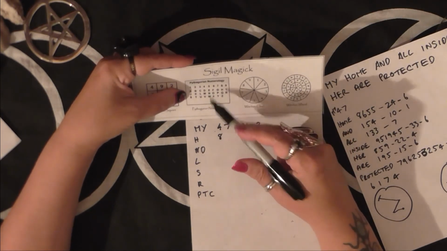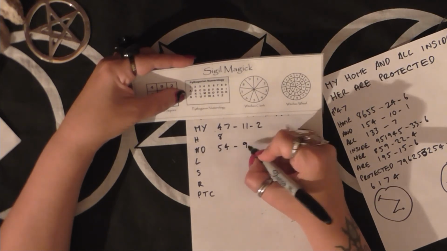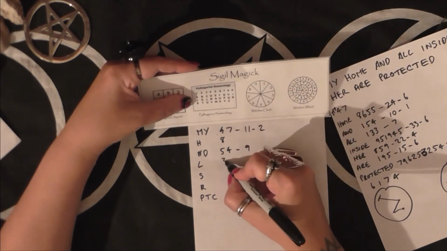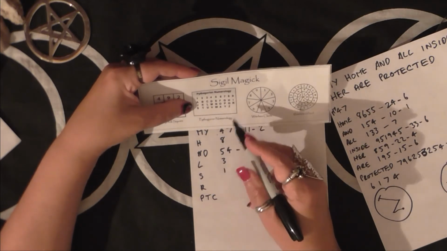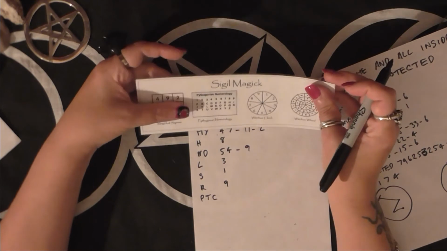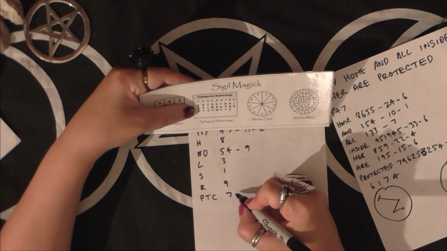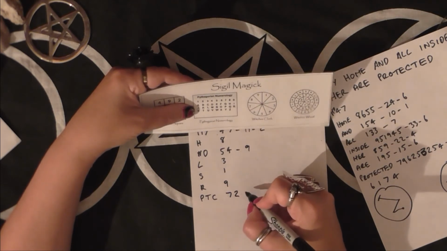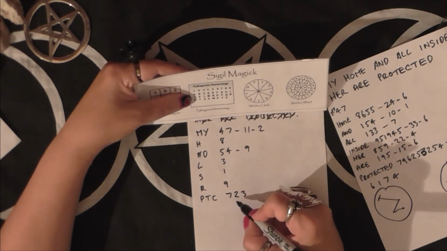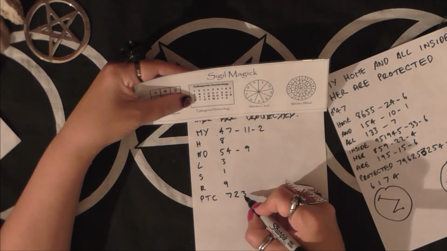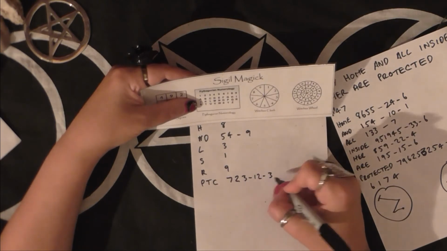N for Norman, we've got 5, D is 4, add those together, it's 9, L is 3, S is 1, R is 9, we have P which is 7, T which is 2, and C which is 3. Okay, add that together, 7, 9, 10, 11, 12. Add that together is 3.